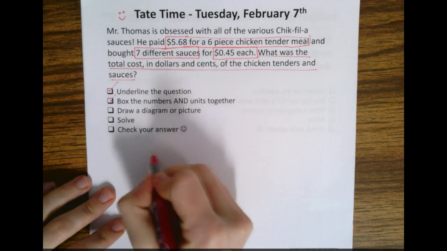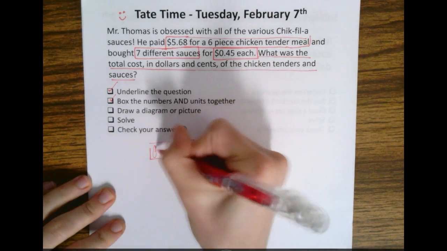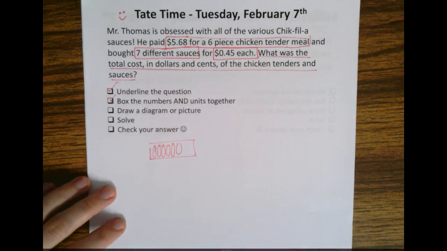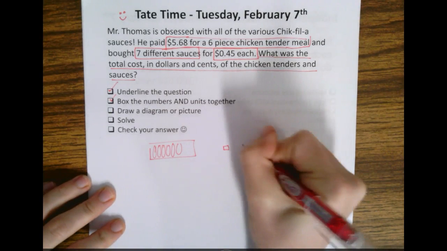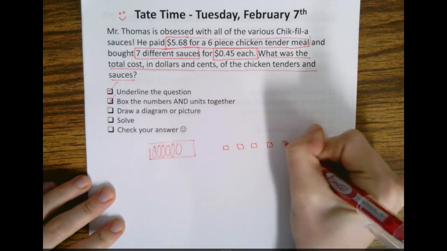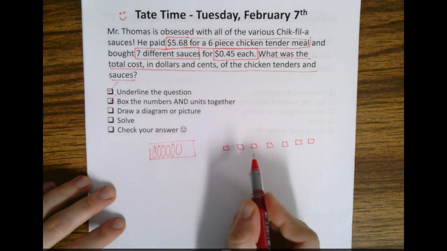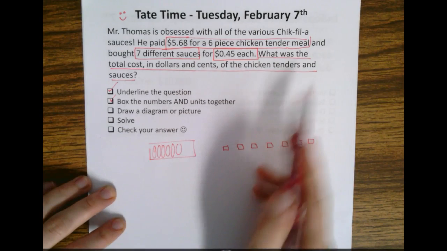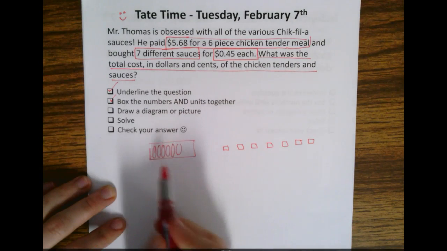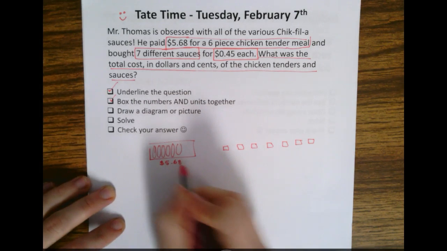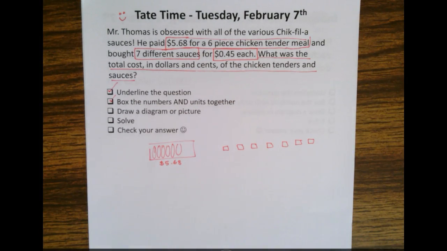So, I'm going to draw my 1, 2, 3, 4, 5, 6. Those are my tender meal. And then I'm going to draw 7 individual sauces. I know I have to bring these two things together because I want to know the cost of the tenders and the sauces. So this right here, I'm going to label it, is going to be $5.68. I got that because my problem says he paid $5.68 for the 6-piece chicken tender meal.